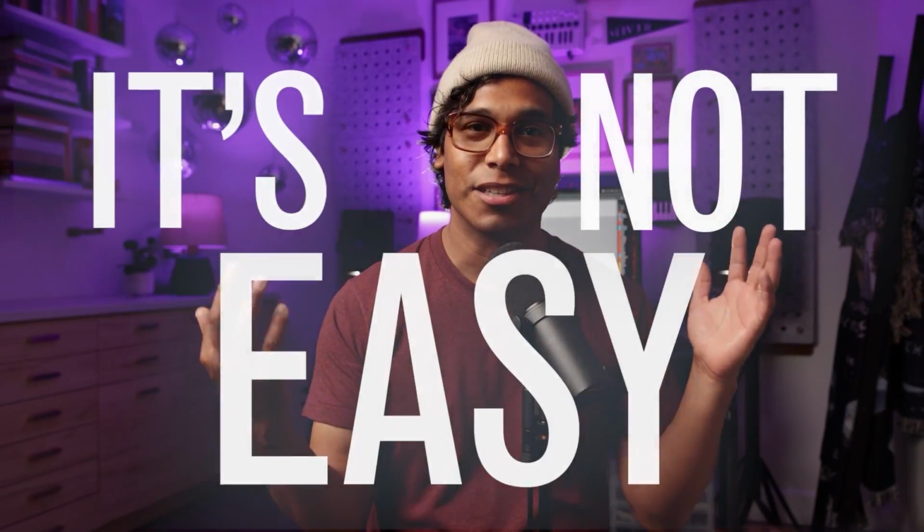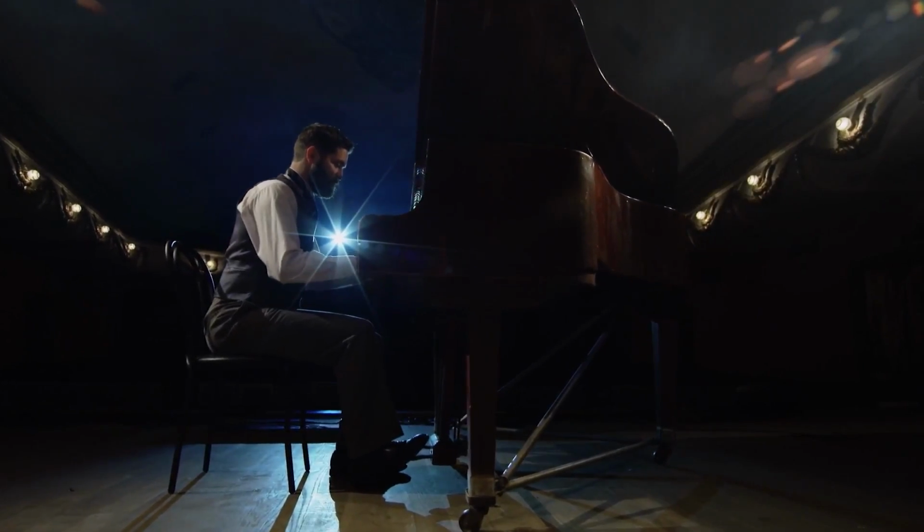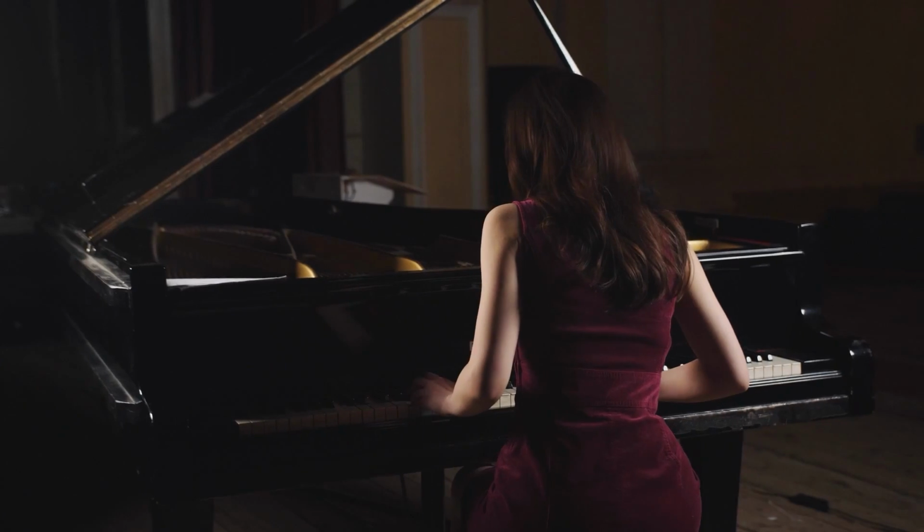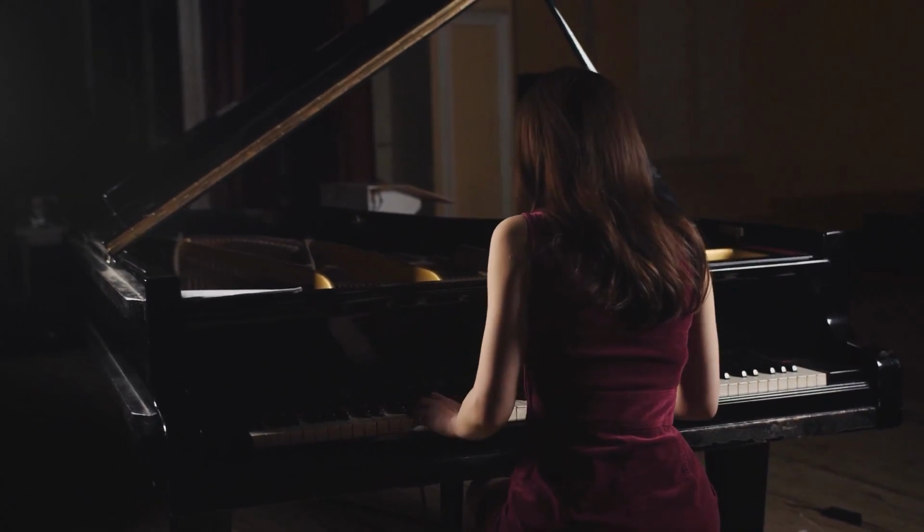I've been playing keyboard since I was 4 years old, and as much as I love it, there's one thing that's always been true. It's not easy. Sure, you don't need all the skill in the world to play your favorite songs, but to be a highly skilled virtuoso, it takes a lot of time, commitment, and dedication, until now.